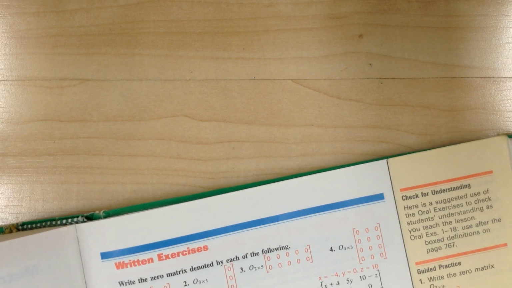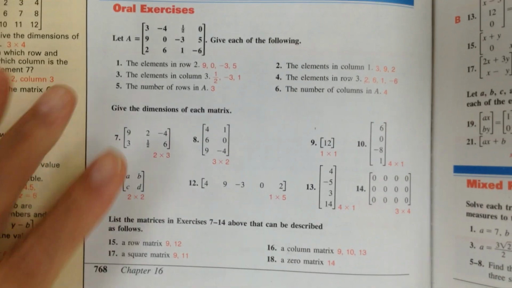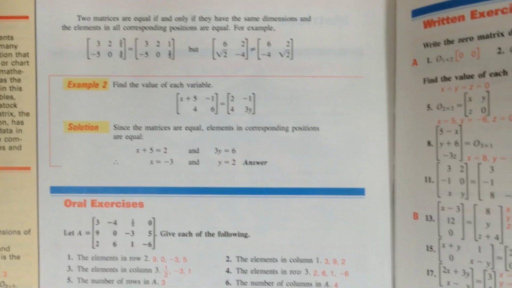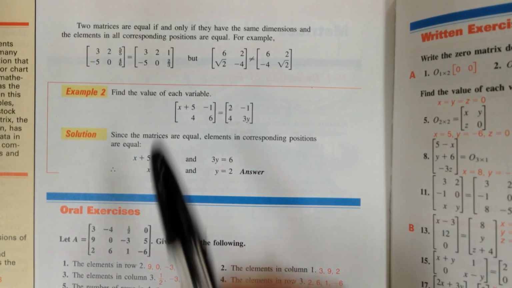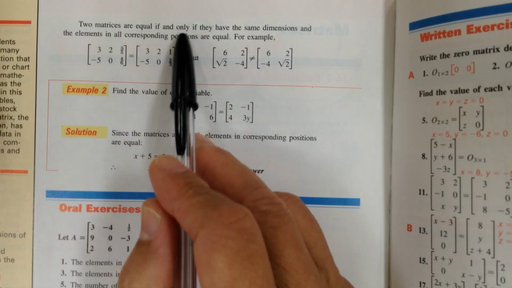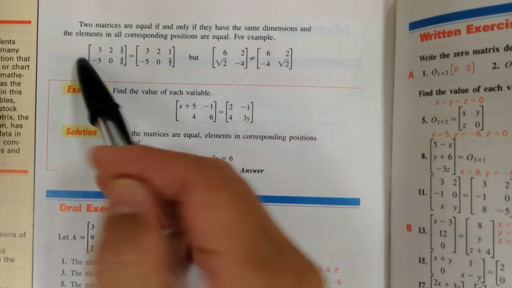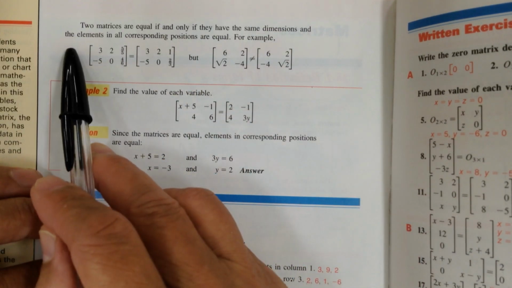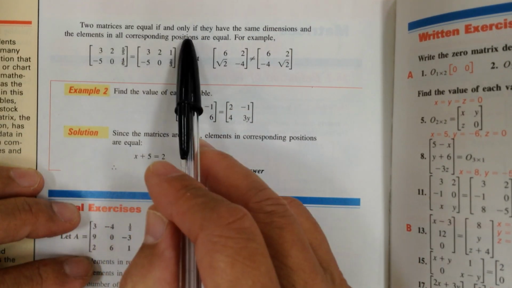Now let's go to the next page, page 768. It says 2 matrices are equal if and only if, which means forward and backward, they have the same dimensions and the elements in all corresponding positions are equal.